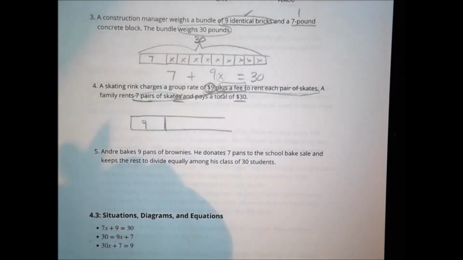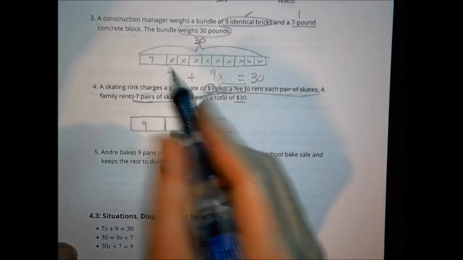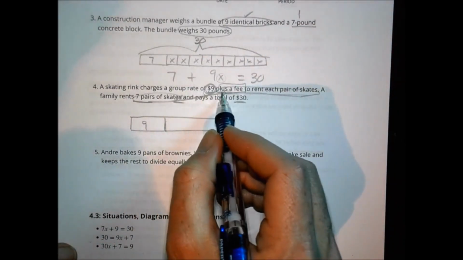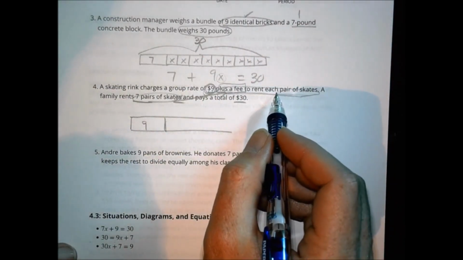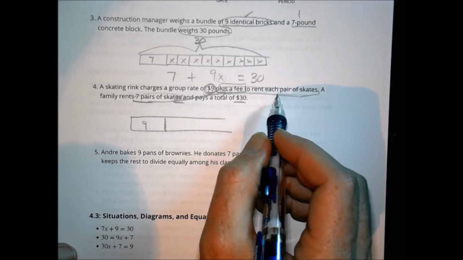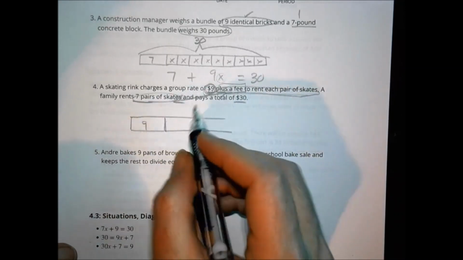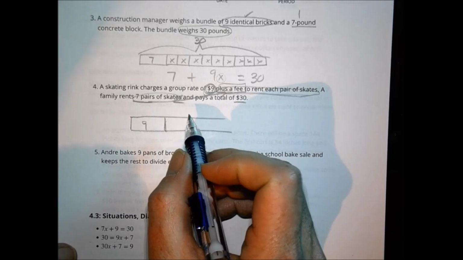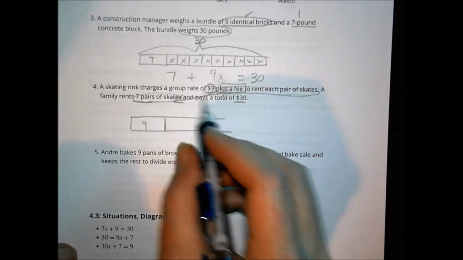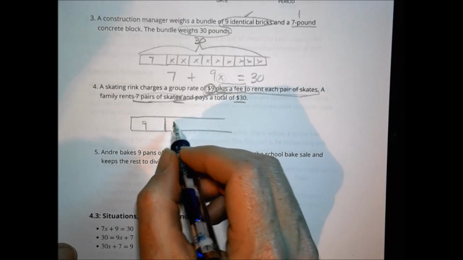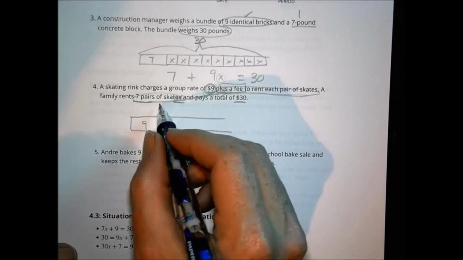Oops, going a little backwards here, I think. So we have a skating rink that charges a group rate of $9 plus a fee to rent each pair of skates. So the family's going to rent 7 pairs of skates, which we don't know what that's going to be. Sorry, we know that the 7 pairs of skates are our x value.